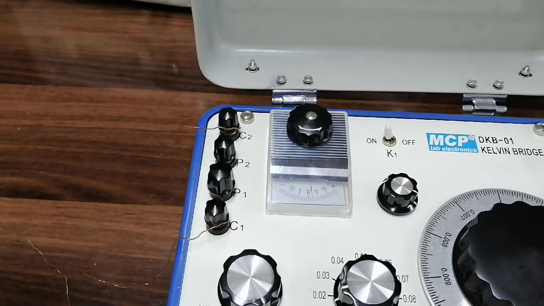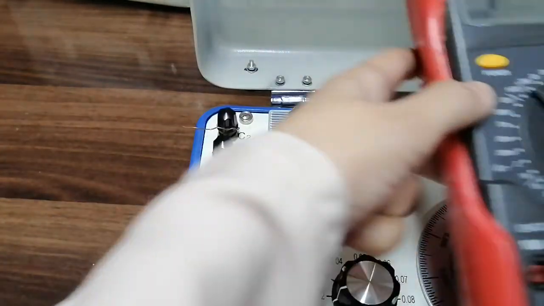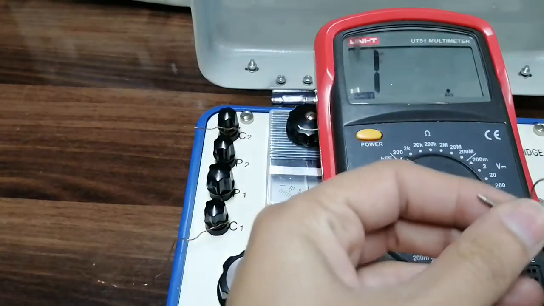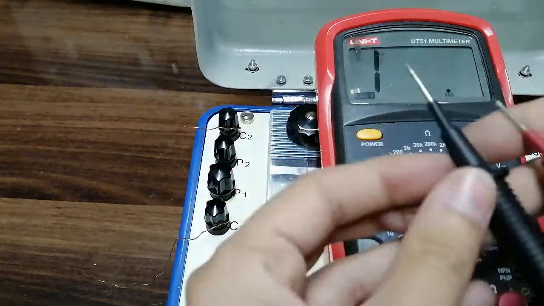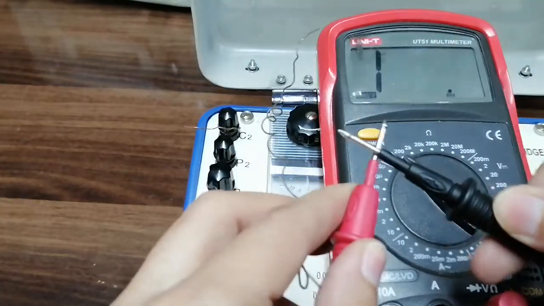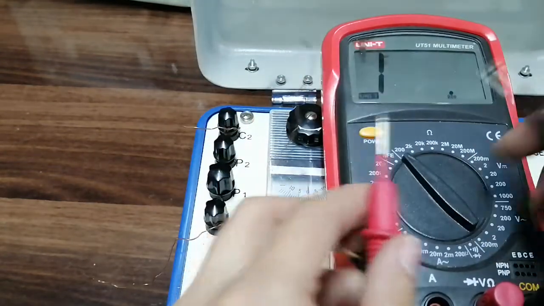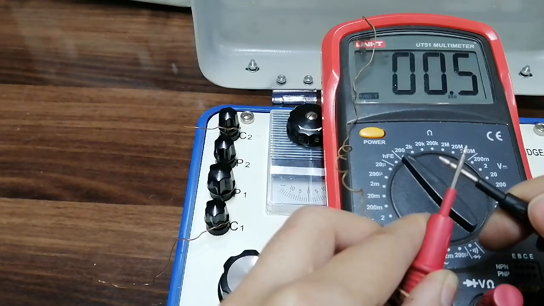Again you can see that if I take one of these wires and connect it across my resistance finding terminals, you won't be able to find any resistance of this lead. Even these two multimeter leads, if you short them, the minimum possible resistance is 0.6 or 0.5.